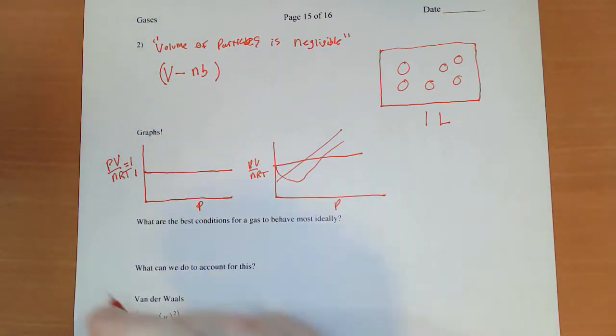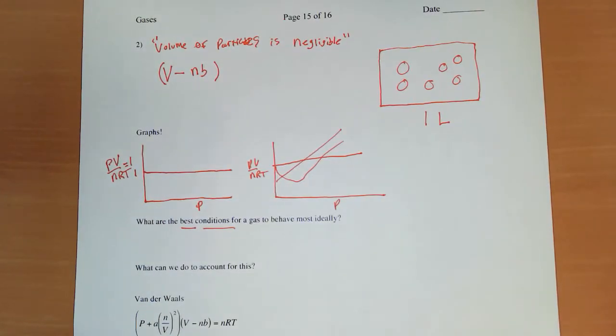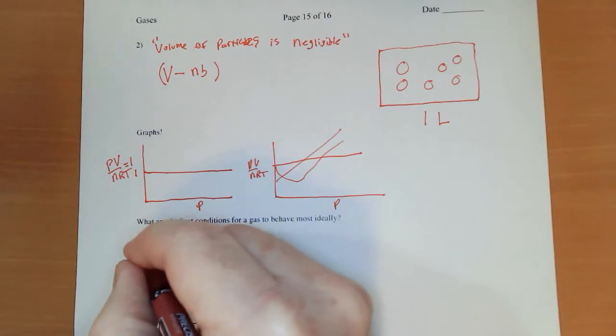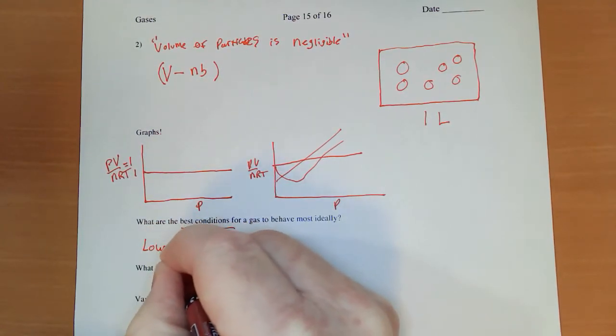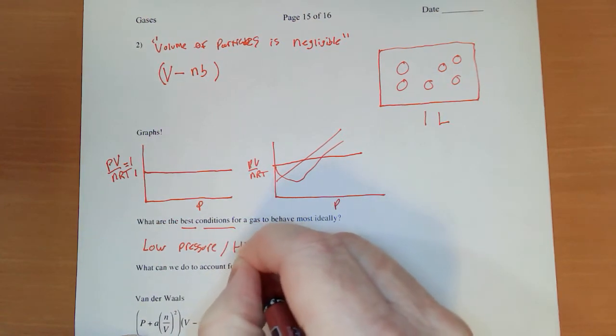Okay, so what are the best conditions for a gas to behave most ideally? It's going to be low pressure and high temperature.